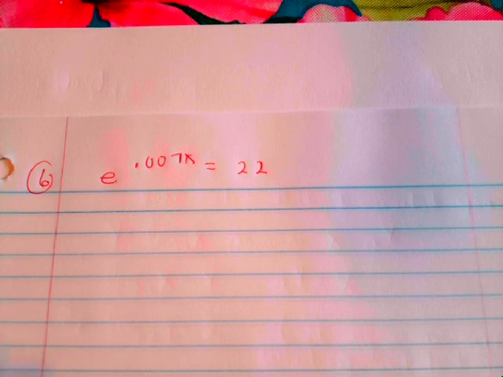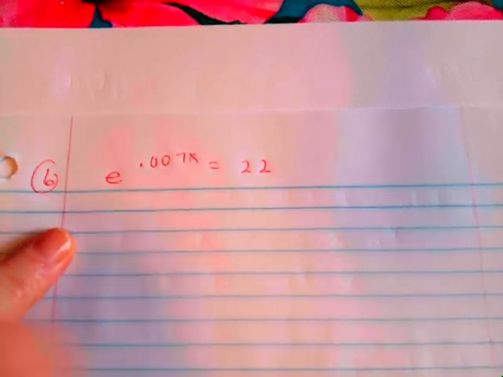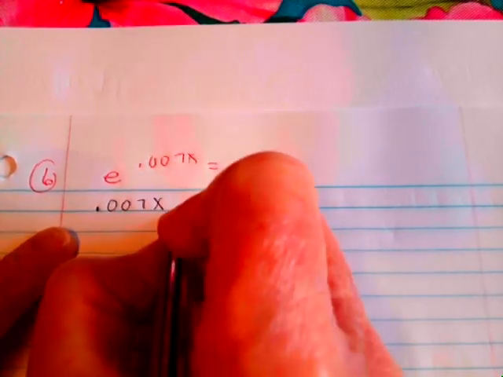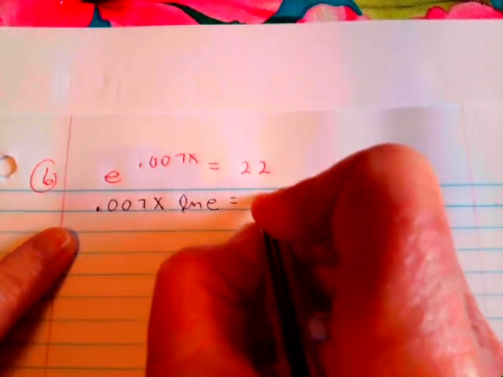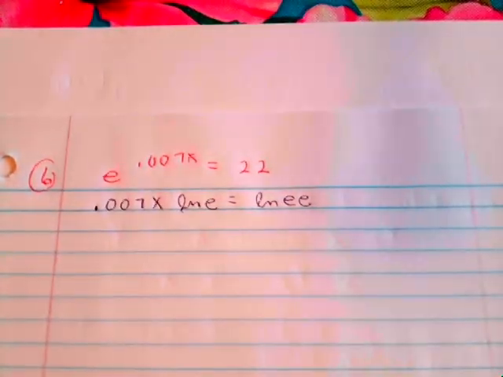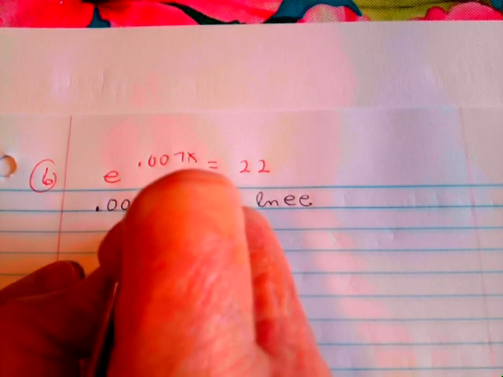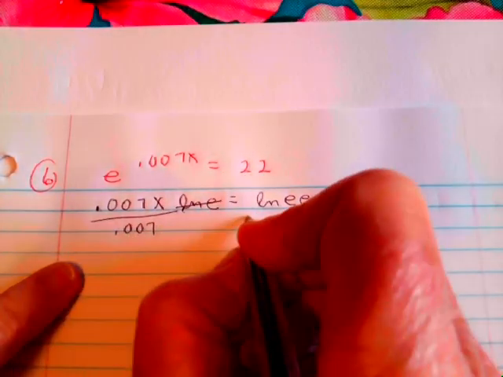Number 6. Solve e to the 0.007x equals 22. Well, since we have an e in this, instead of taking the log, we're going to take the natural log. 0.007x natural log of e equals natural log of 22. Natural log of e is 1. Divide both sides by 0.007.